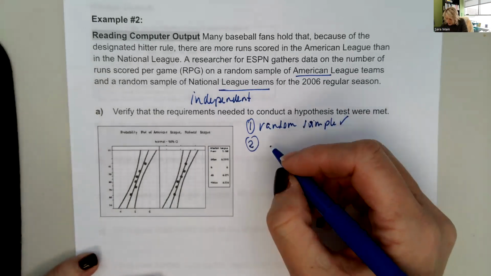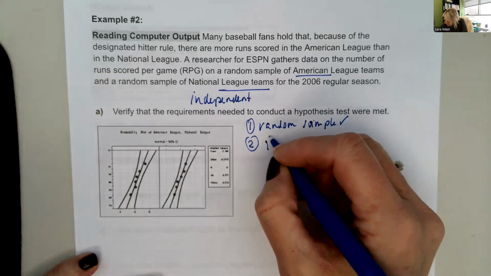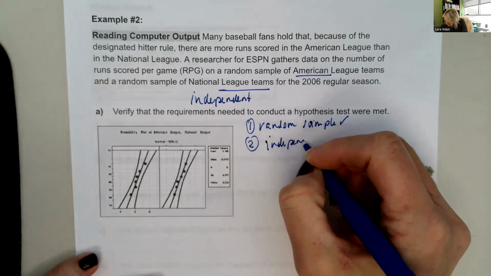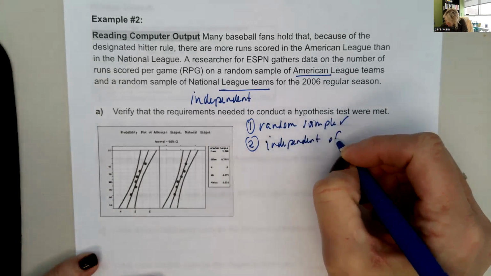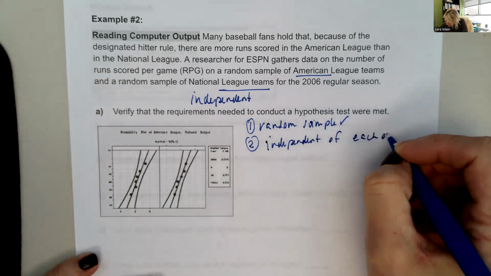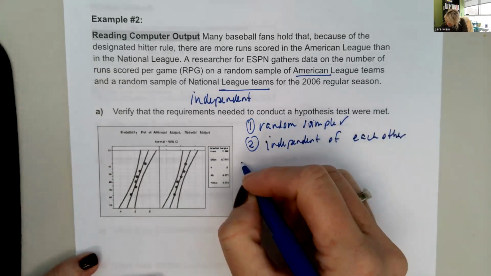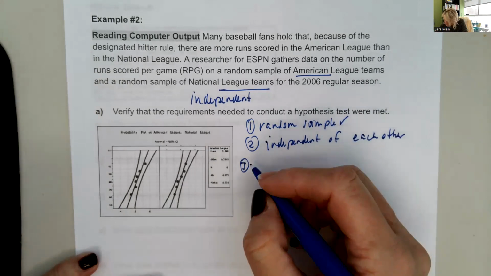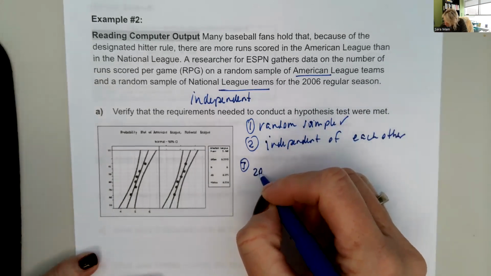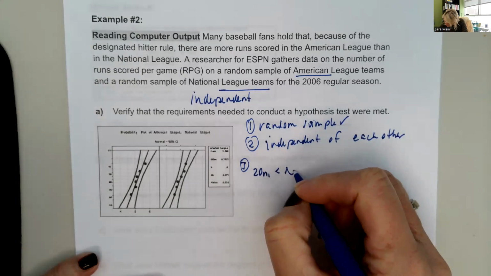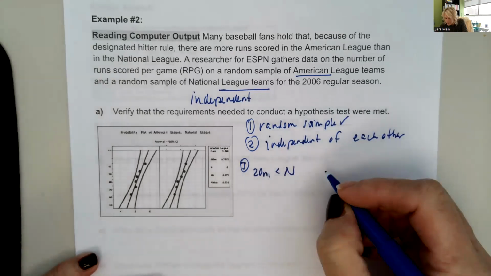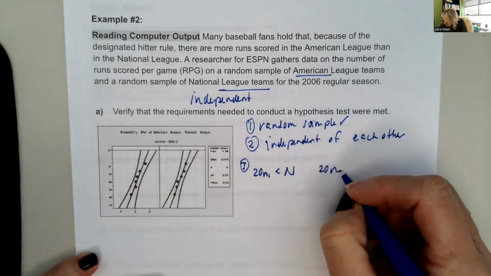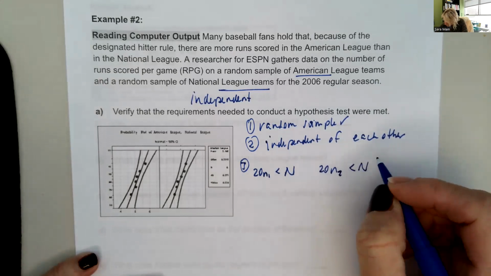Our second thing is they're independent of each other. And then our third thing is the independence rule. So 20 times sample 1 has to be less than the population, and then 20 times sample 2 also has to be less than the population.